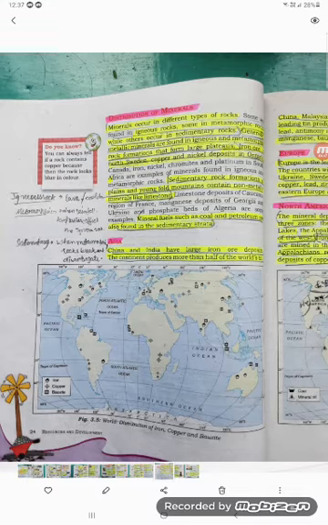Now we will see the distribution of minerals continent-wise. First, Asia. China and India have large iron ore deposits. Asia produces more than half of the world's tin. Those countries are China, Malaysia, and Indonesia. Manganese, bauxite, nickel, zinc, and copper are also found in Asia.